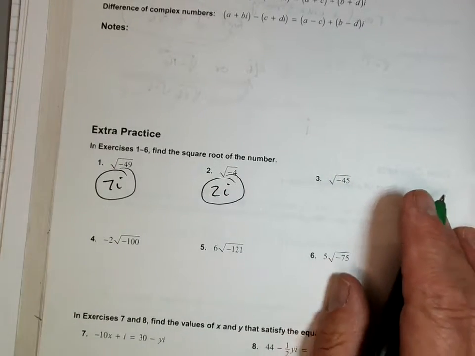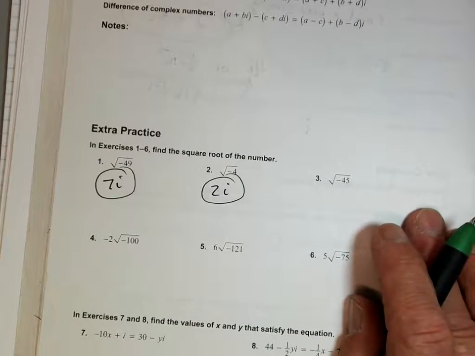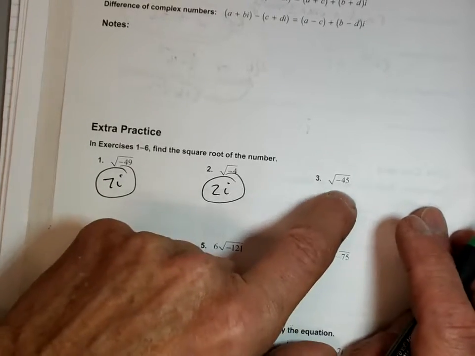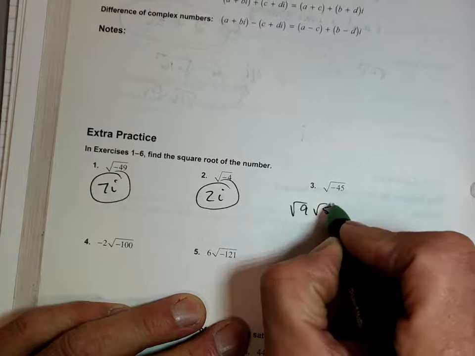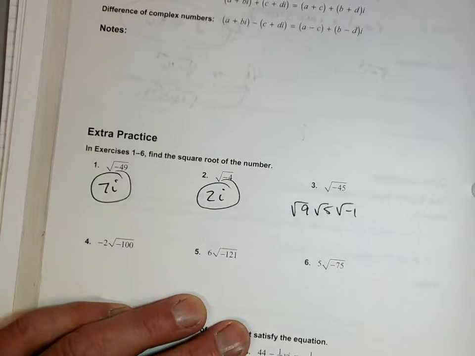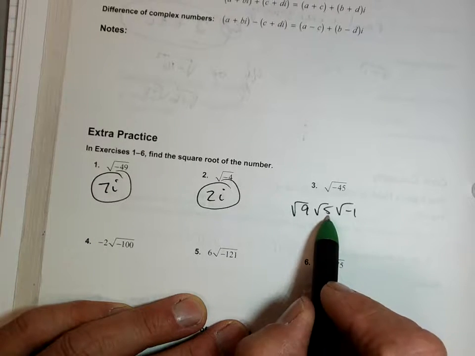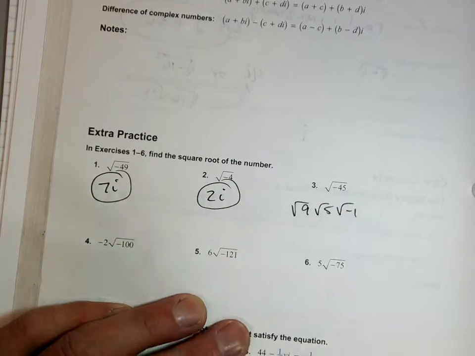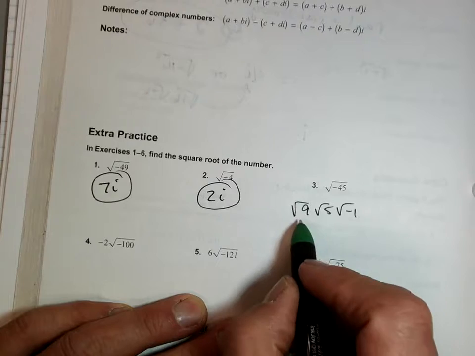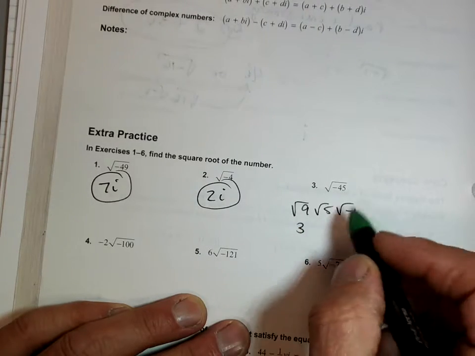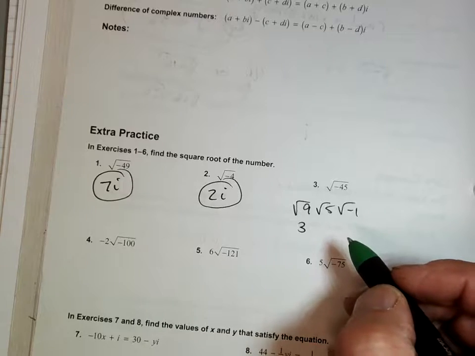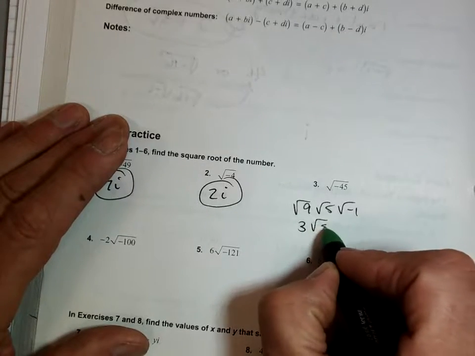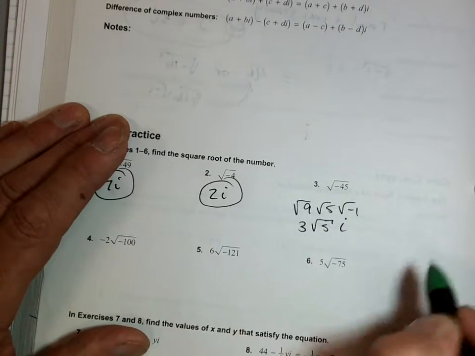Now 3, we're going to have to break it down like we've been doing. So what times what makes 45? 9 times 5. Right, so it's the square root of 9, the square root of 5, the square root of negative 1, because that takes care of the negative right there. So then the square root of 9 is 3. We don't know the square root of 5. It's an ugly decimal, 2.24, blah, blah. So we'll leave it as the square root of 5, and then we'll write i.